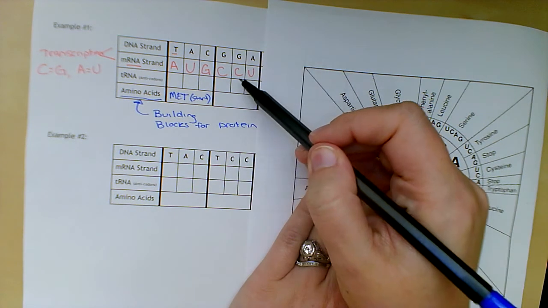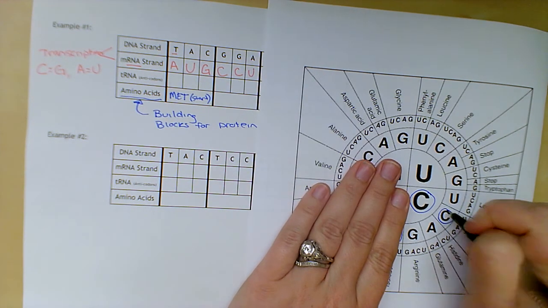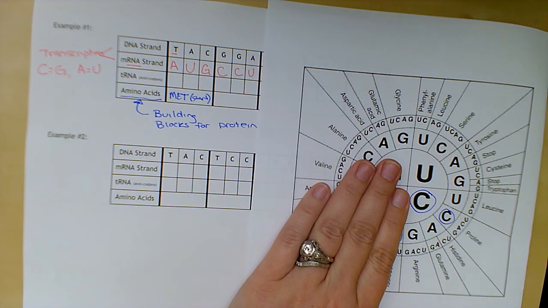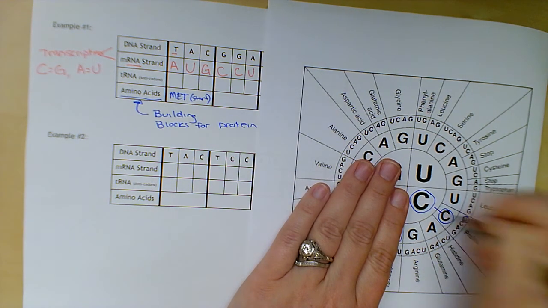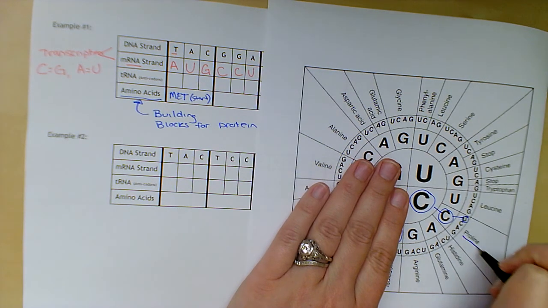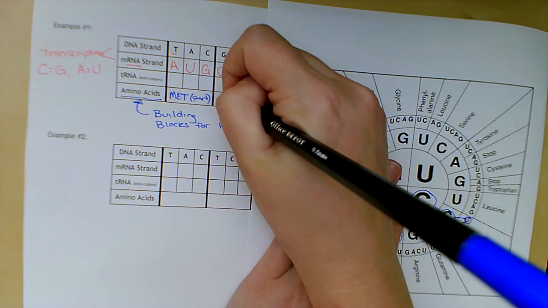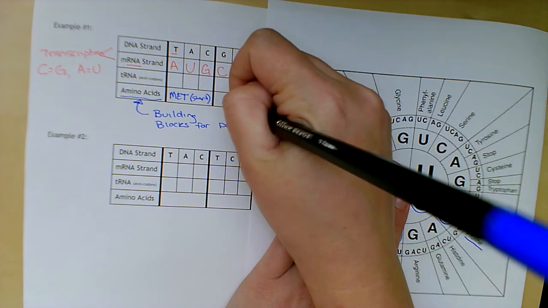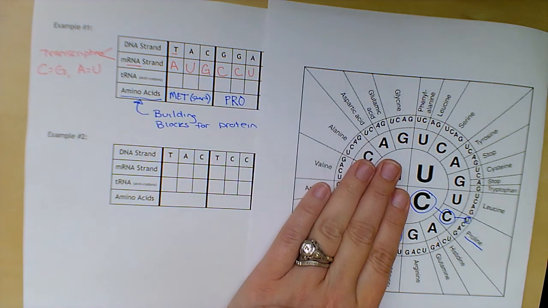My second letter is also C, so I'm going to move out to the second circle, C, and my last letter is a U, CCU. So this gives me proline. So again, I'm not going to write out the whole word. If you would like to, you can, but I generally just write out the first 3 letters. So proline, P-R-O. Okay.